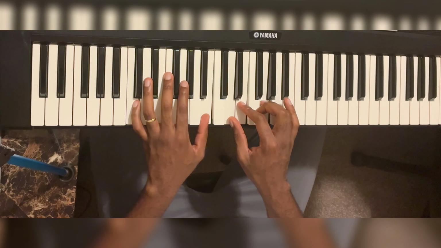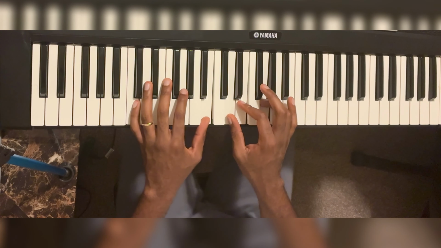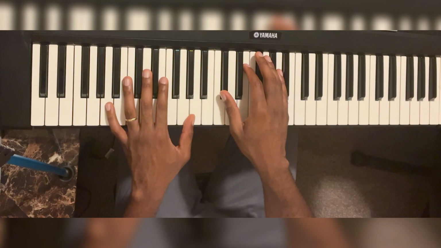I typically don't think of the names of the chords when I play, so it's hard for me to name them. Correct me if I'm naming them wrong. This is what their names are, according to the notes that I'm adding into the chords. So I start off with this right here.